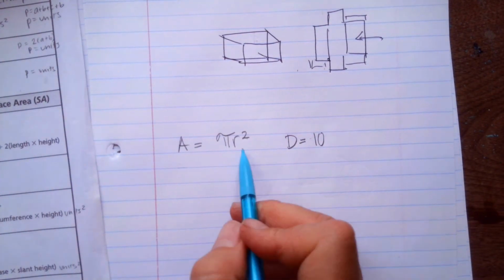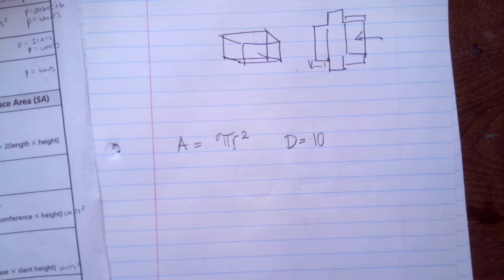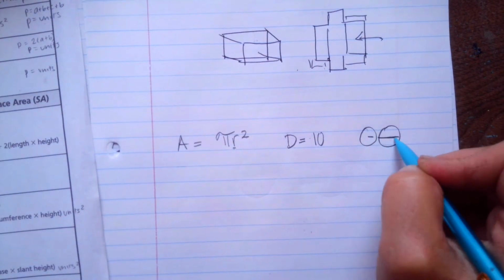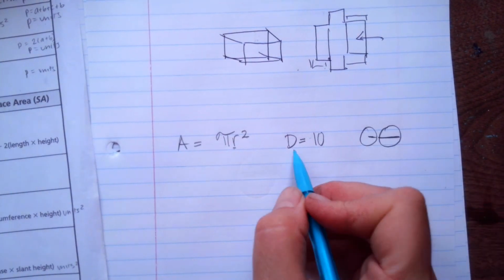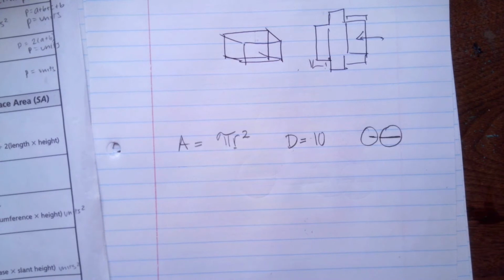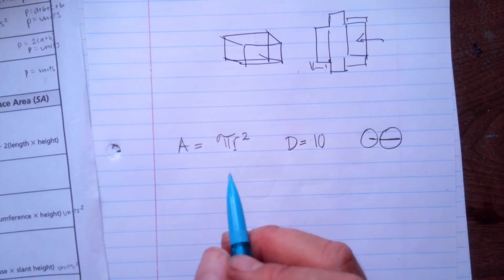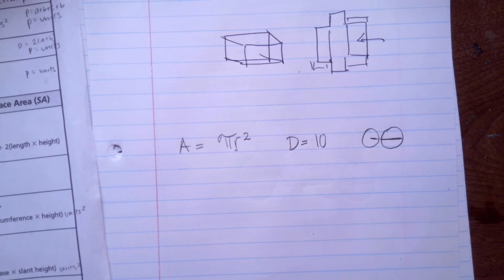We're not going to just plug that 10 into r. What are we going to have to do? If this is the radius and this is the diameter, what do we have to do to this 10? Well, you have to divide 10 by 2. Exactly. First. And on your calculator, you're going to have a pi button.